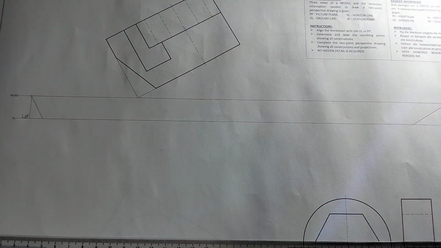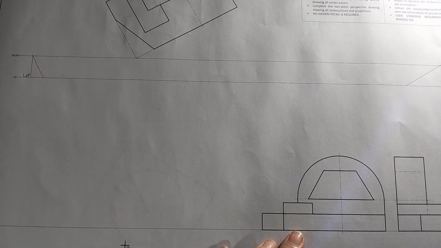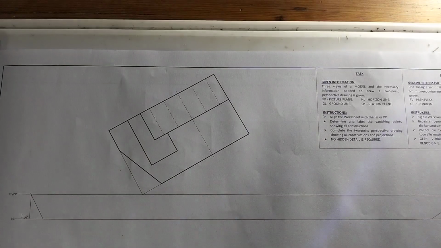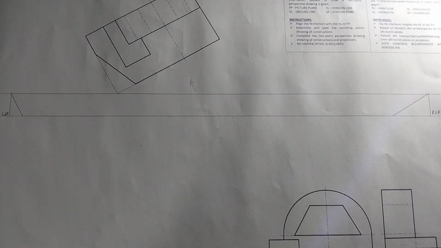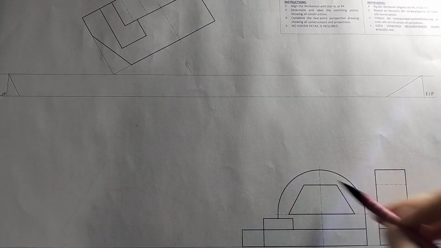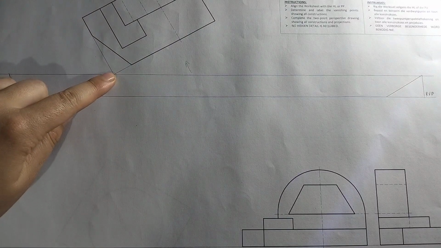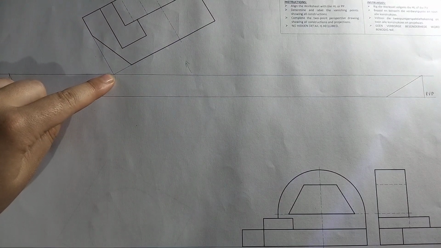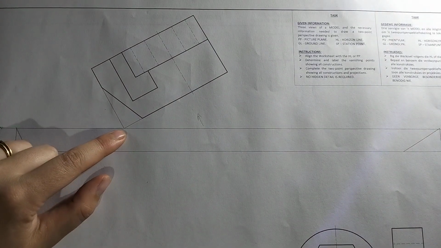Okay, so now that we have that, I'm going to start with the base, and we can see that this will be the skew part, which is this part. If we look in this direction, this view is what we will be able to see. Okay, so there's no point that actually touched the ground line. Okay, so this is only construction.